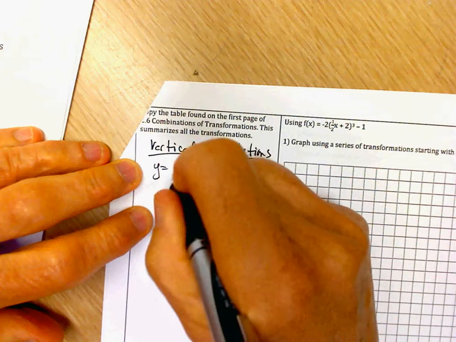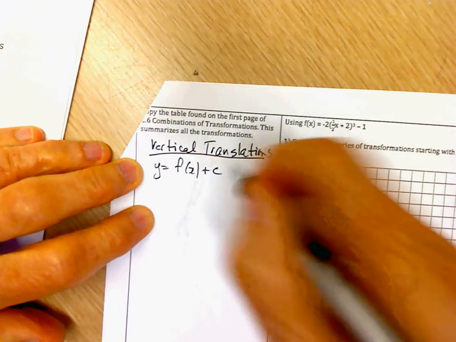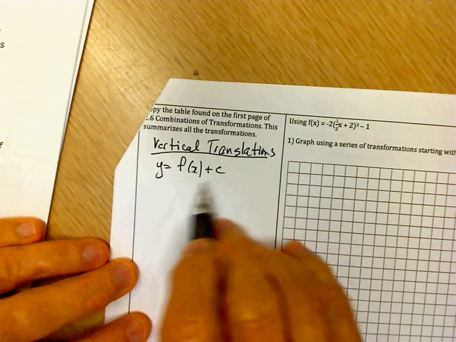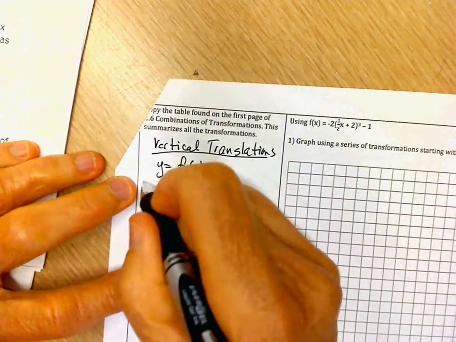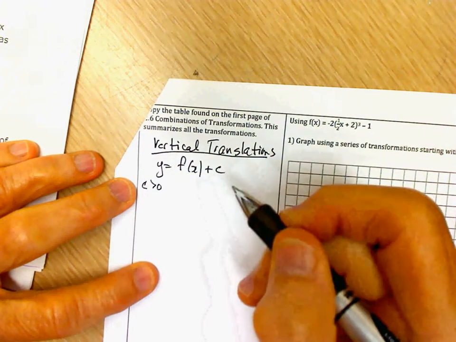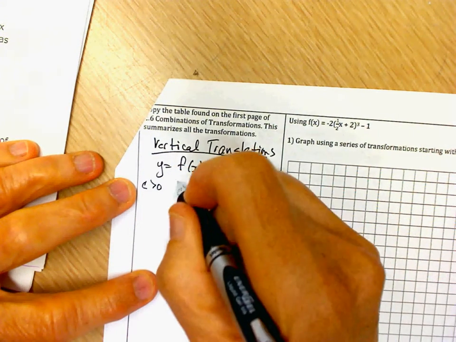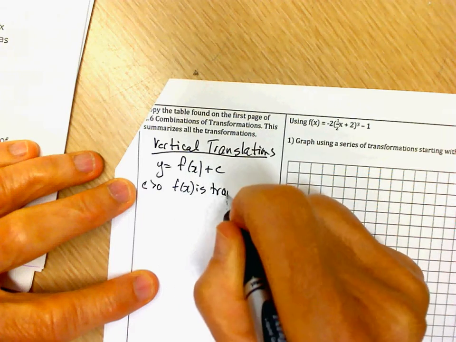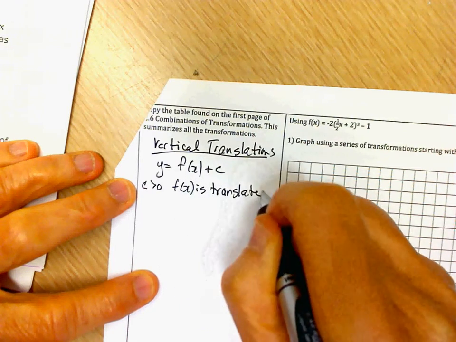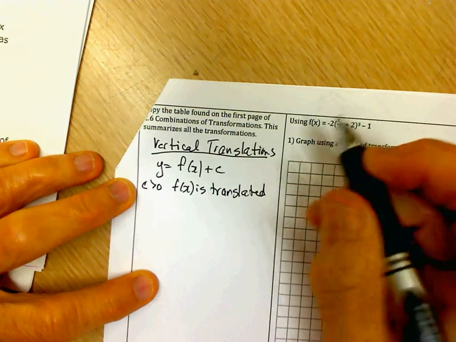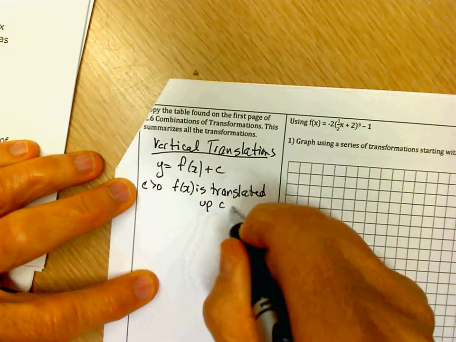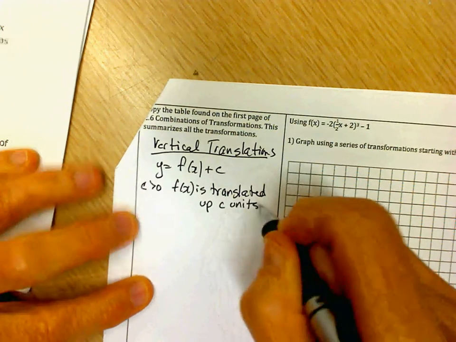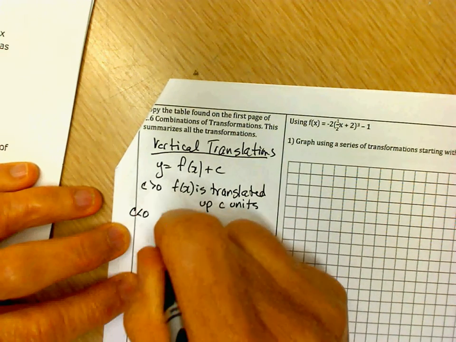If c is greater than 0, f of x is translated up c units. If c is less than 0, f of x is translated down c units.